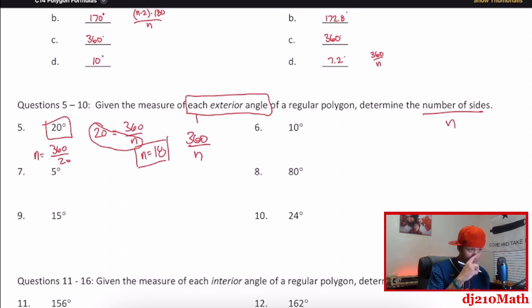Now all of these are going to be that simple. It's going to be n is equal to 360 divided by whatever the given number is, because the given number is the exterior angle. So this is going to be 360 divided by 5. Feel free to work ahead.